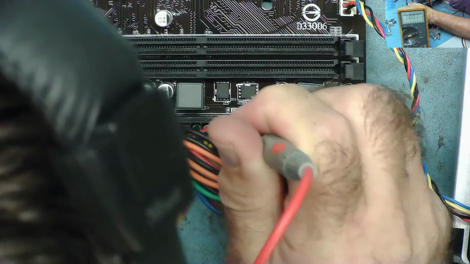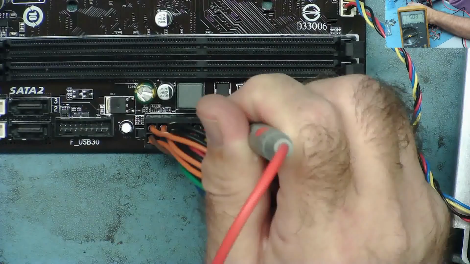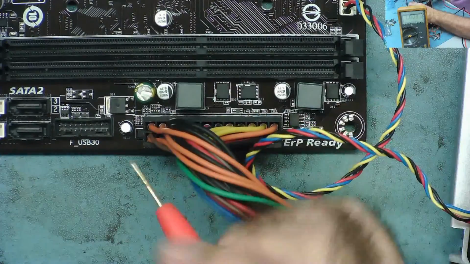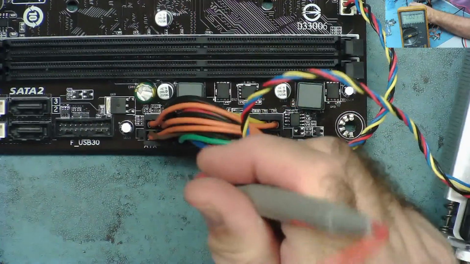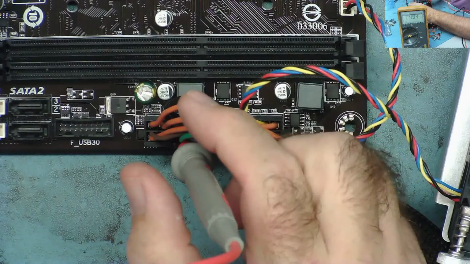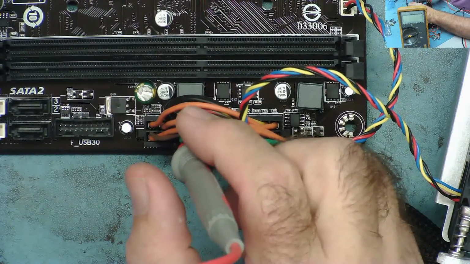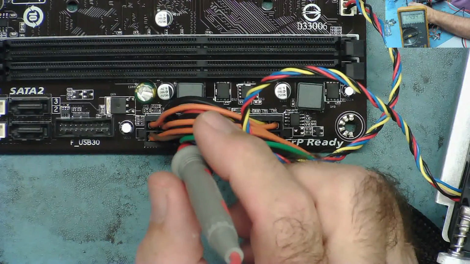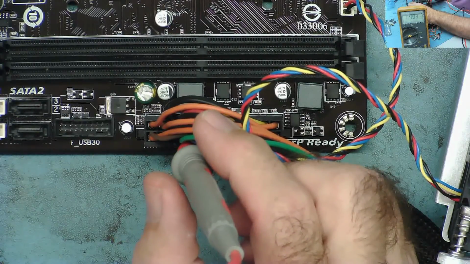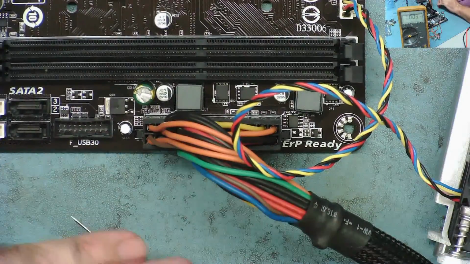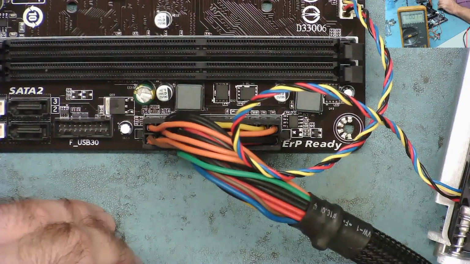Purple is a standby. I'm guessing this is there all the time. Yeah, that should be there all the time. And then green is a signal which tells it to switch on. So if green has got 3.3 or 5 volts on, this is 5, it's switched off, and when this goes to 0, it should start. But this is going to 0, then back up to 5. So the motherboard is signalling the power supply, telling it to switch off. That's what it's actually doing.